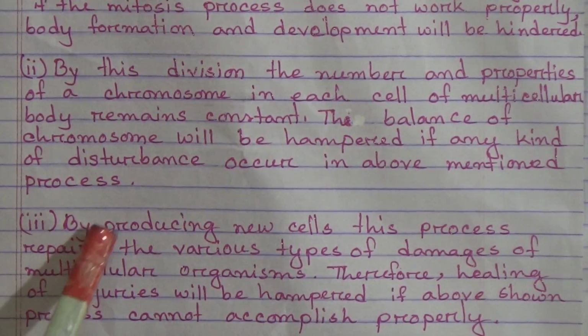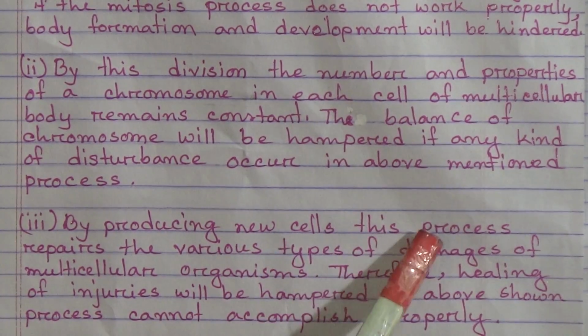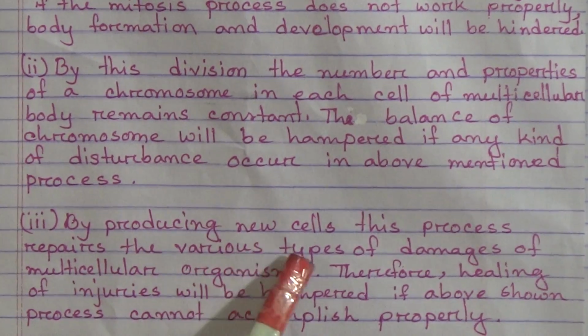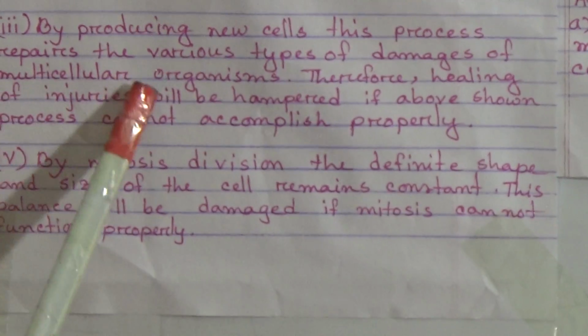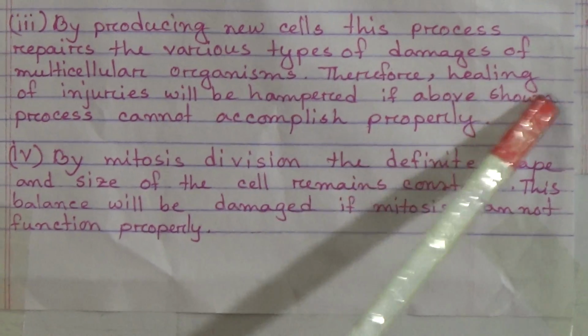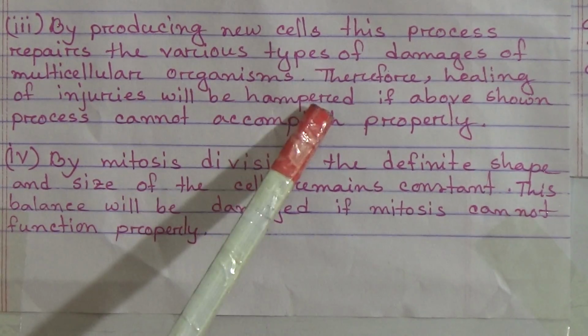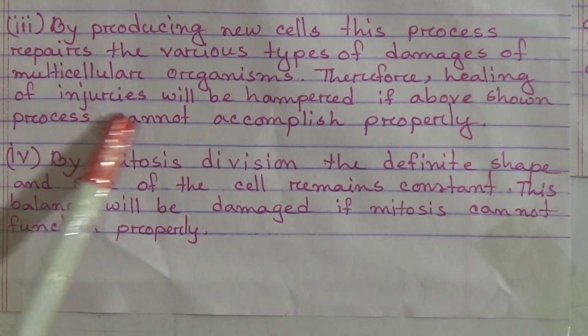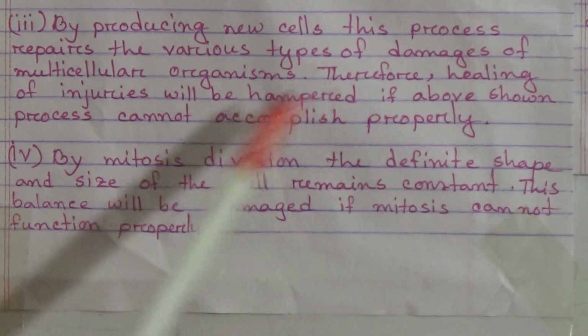Come to the next one. By producing new cells, this process repairs the various types of damage of multicellular organisms. Therefore, healing of injuries will be hampered if the above shown process cannot be accomplished properly.